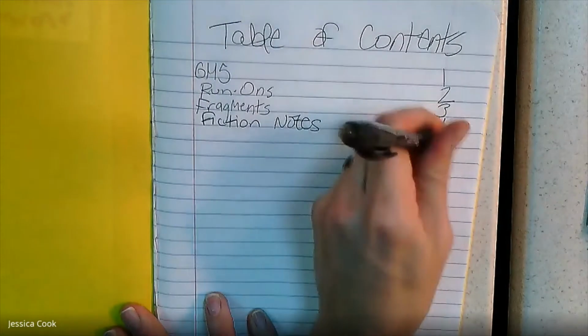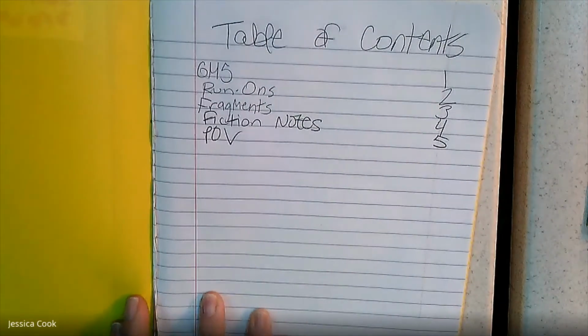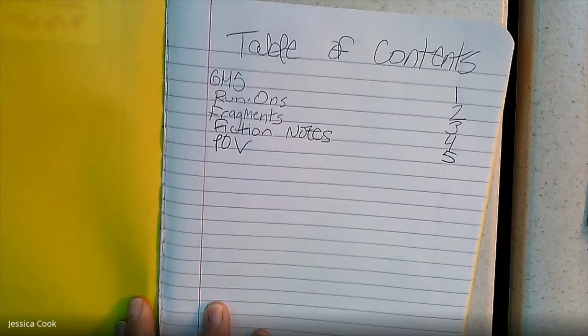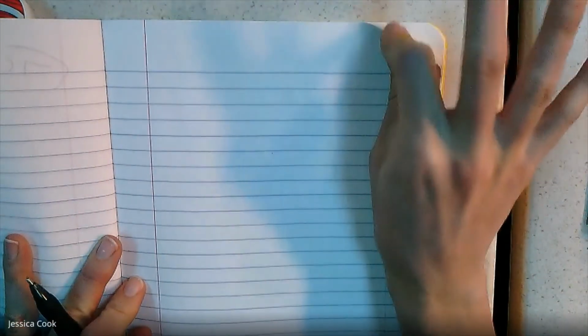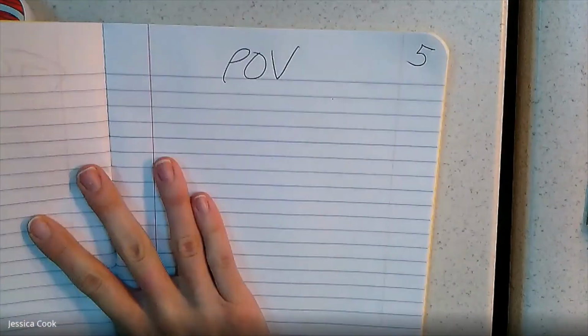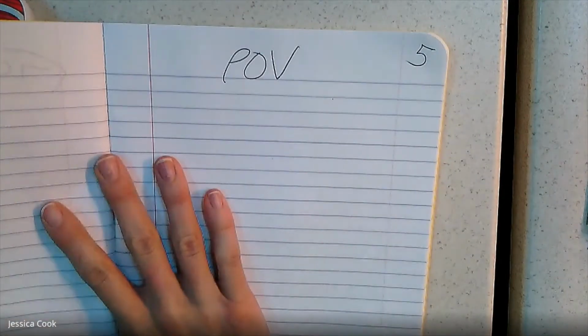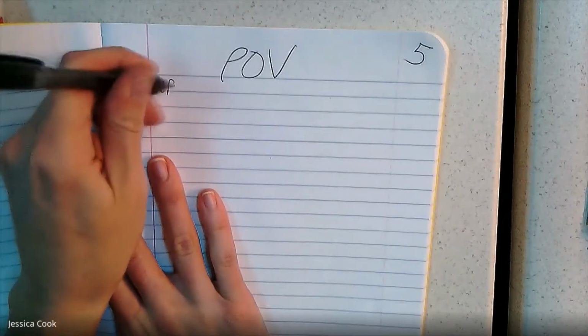Page 5 will be POV. If you wrote it in our table of contents, you need to write it on the actual page. So go find page 5. Remember, write on the right, only on the right. Make it the thick side. Page 5, POV. Top line, definition.